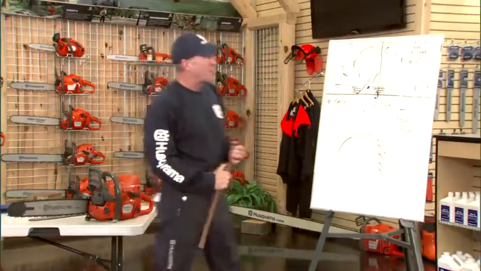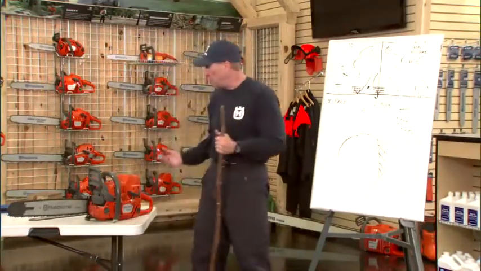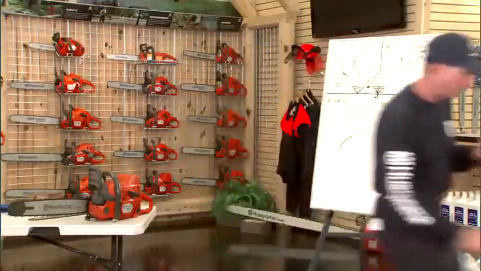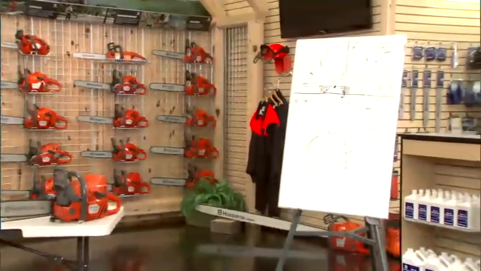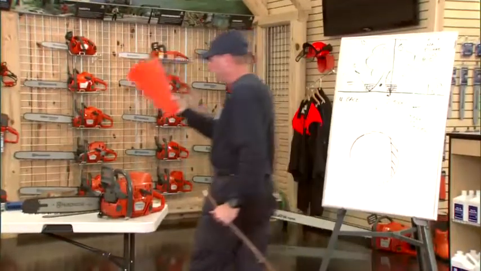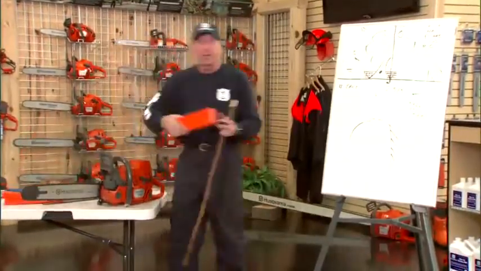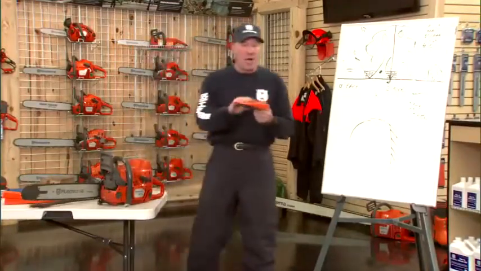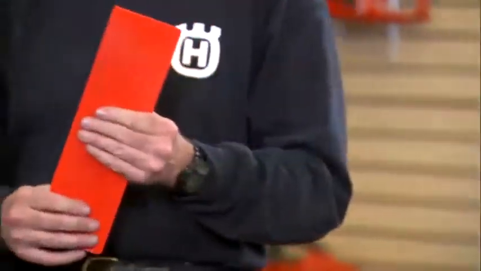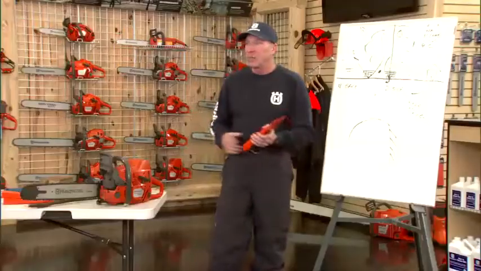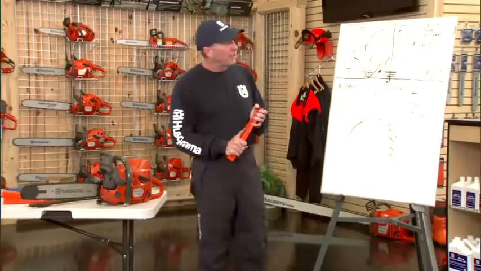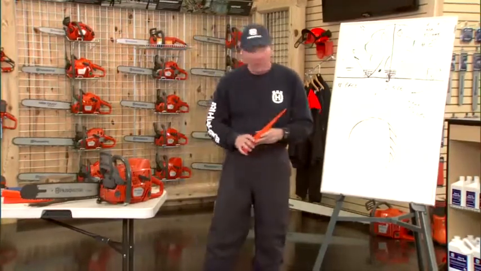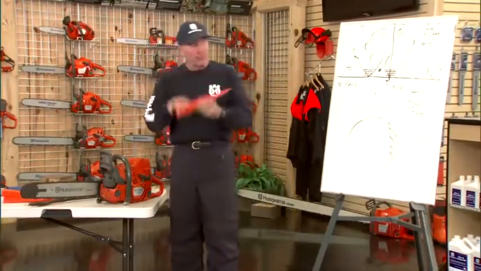I like using wedges. Wedges are in the form of a polymer wedge, if you will. These are for felling trees. They create lift, is all they do. They're not for splitting wood. They're polymer, so if the chainsaw comes in contact with the wedge, it has no bearing on the sharpness of the chain. It's going to keep cutting sharp and everything's good to go. So I just use wedges.